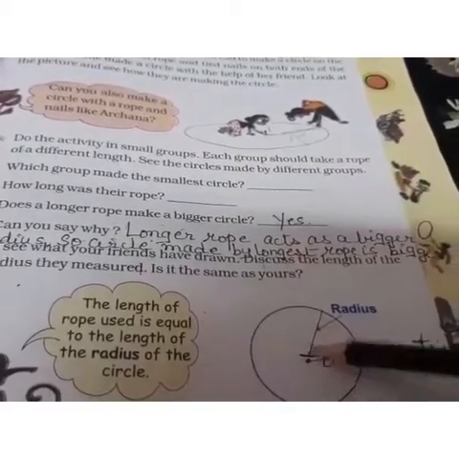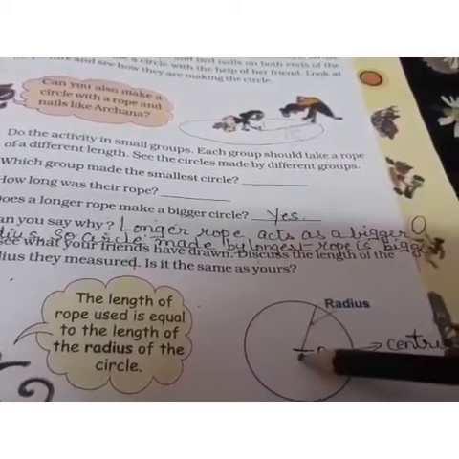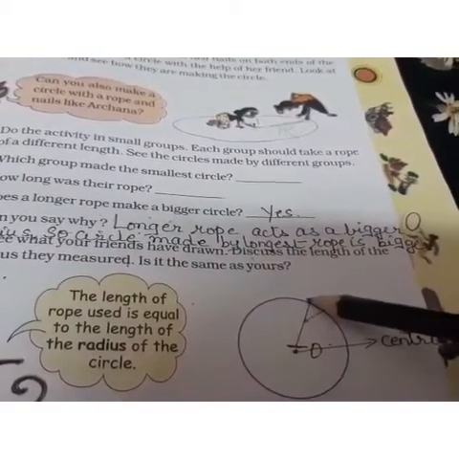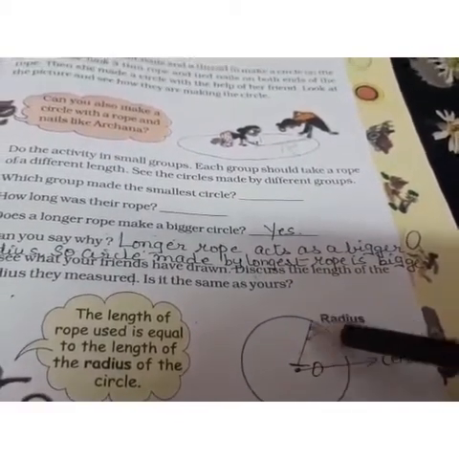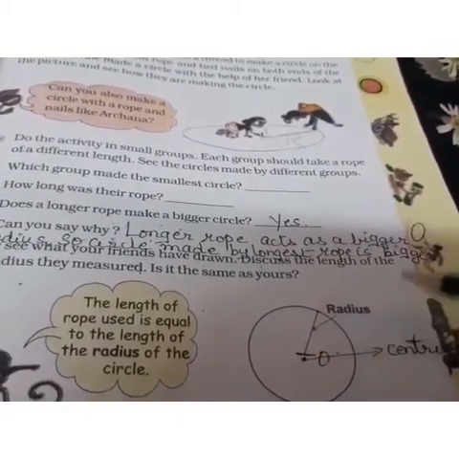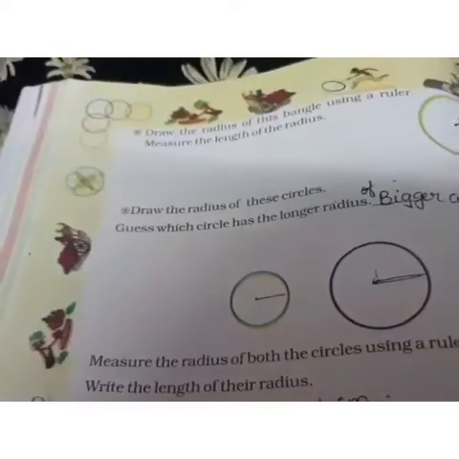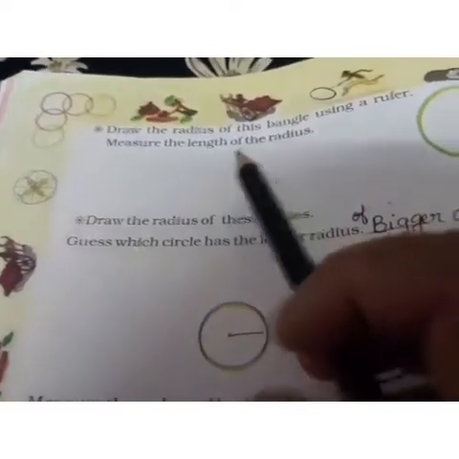Then one is the radius of the circle. This is called the radius of the circle, the length from the center to one end of the circle. That is called the radius of the circle. Moving on to next page, page number 86.